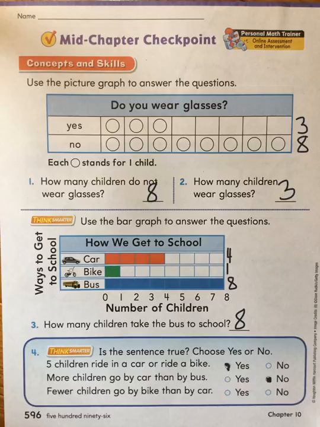And the last one. Fewer children go by bike than by car. So do a smaller number of kids go by bike than by a car. So is 1 smaller than 4? Yes. So we will mark yes.